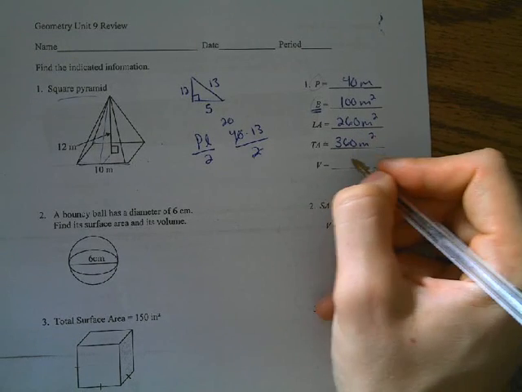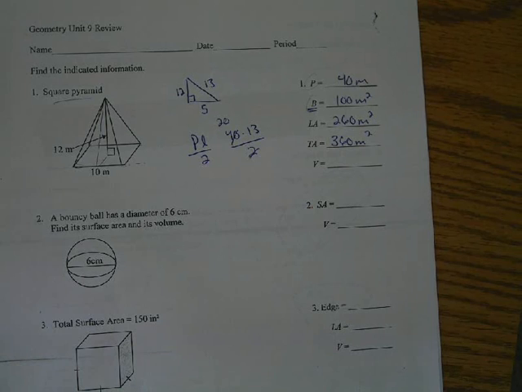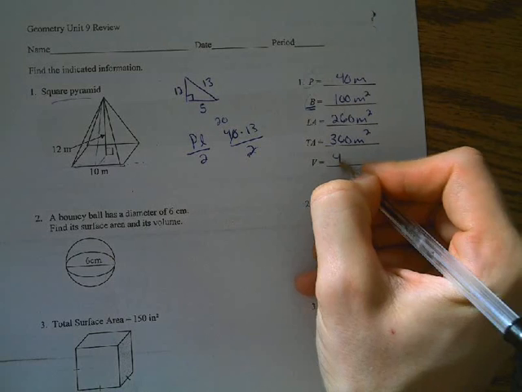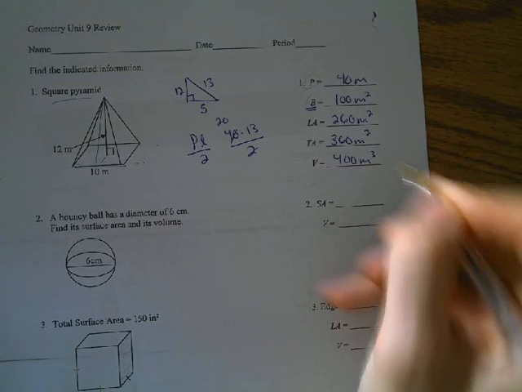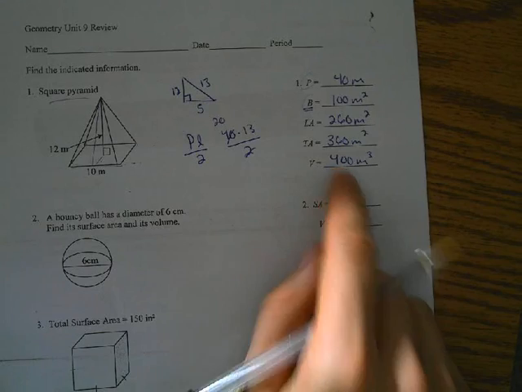And then my volume is simply the height, which is 12, times the area of the base, and I've got to divide that by 3. So I've got 12 times 100 divided by 3, 400. Could have done that in the head, but got a little anxious about it. Make sure we divide that volume by 3.